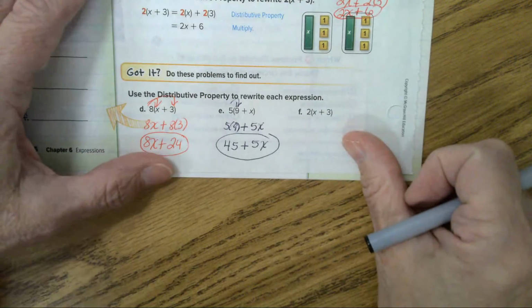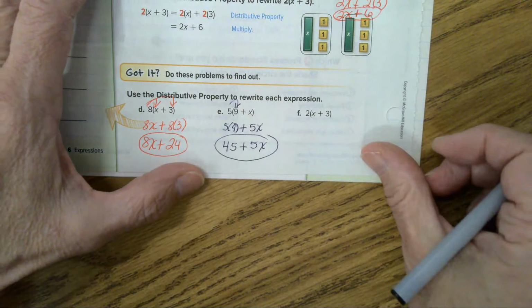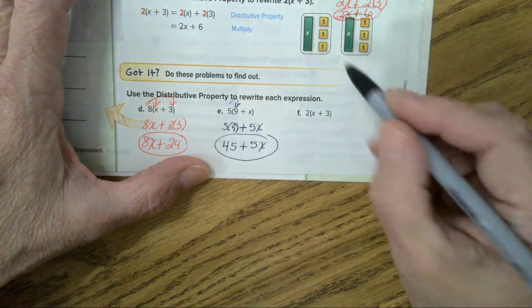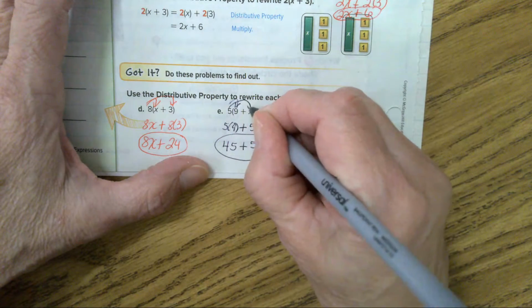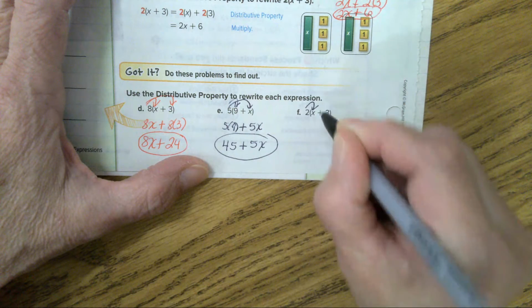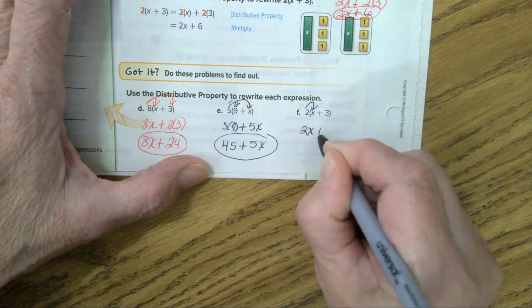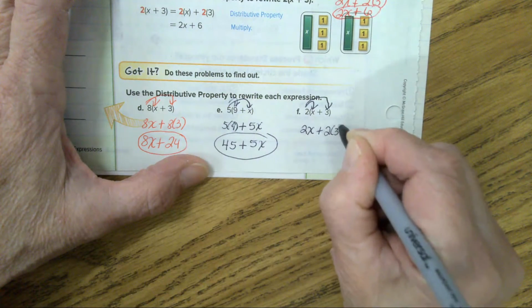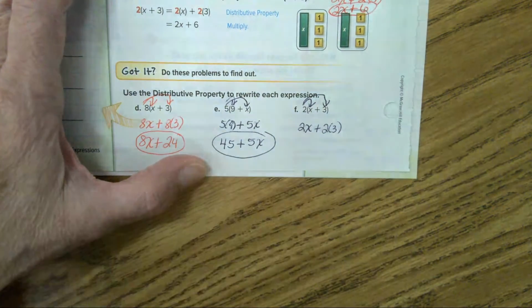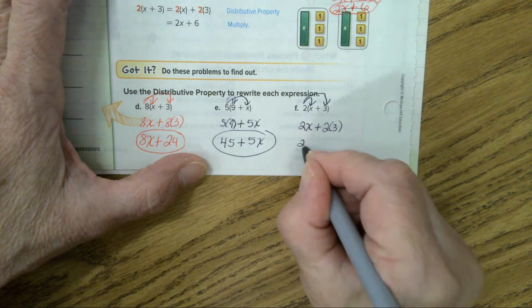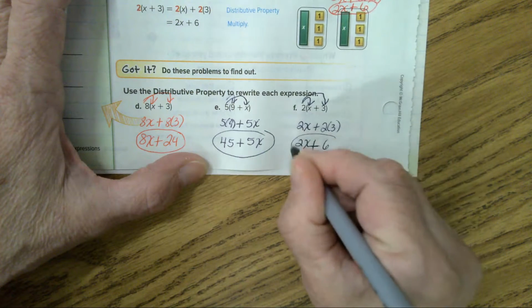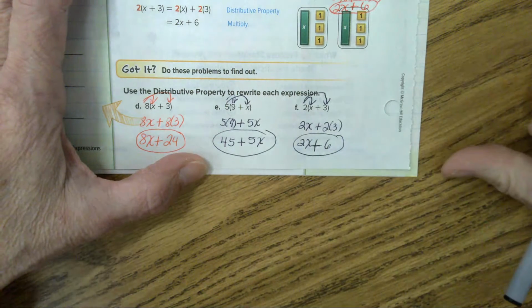Let's do letter F. Are you ready? Has everyone got D and E written down? Okay. Draw your arrow. Oh, I forgot to draw the arrow for that one, didn't I? 2 times x plus, draw my arrow, 2 times 3. 2 times x stays the same. 2 times 3 is 6. Final answer. Any questions on the distributive property?